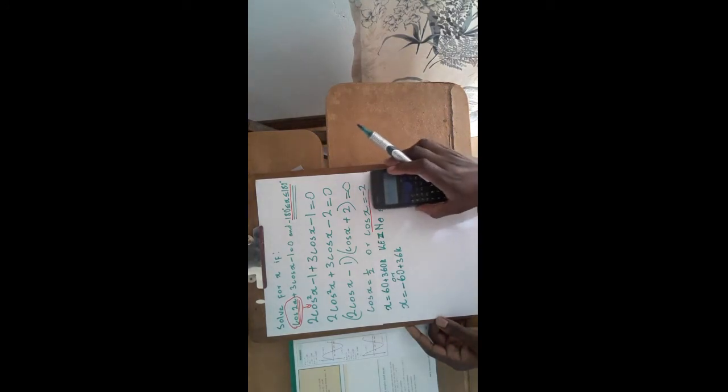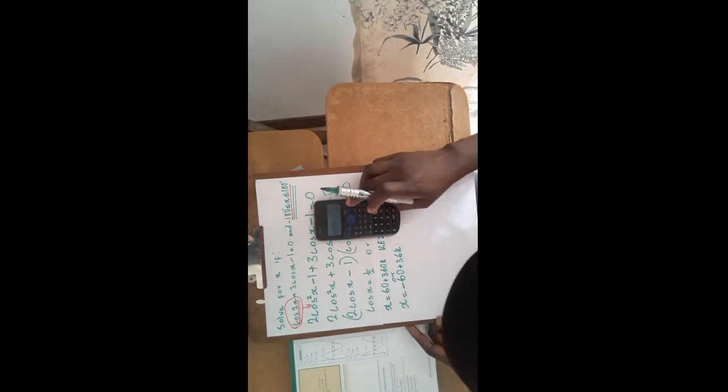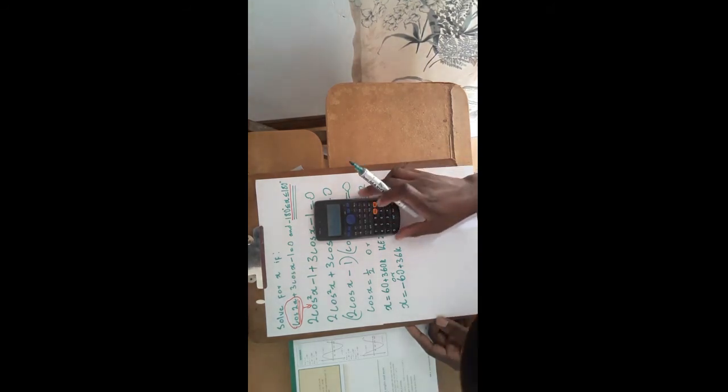We'll go back to our question. Here it says negative 1/8 is less than or equals to x, and then x less than 1/8. So we have to find our specific solution. To find our specific solution, we use a calculator. We press mode, and then we choose 3 for table. Then it says f of x.